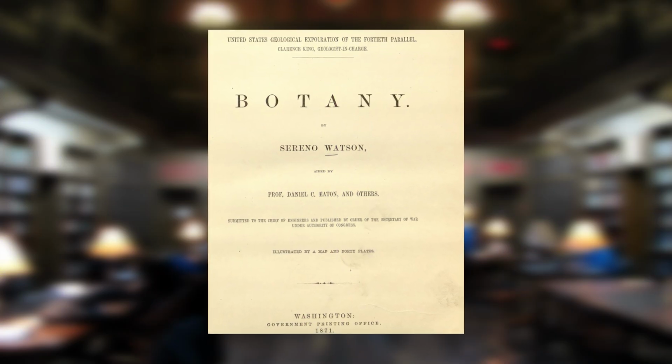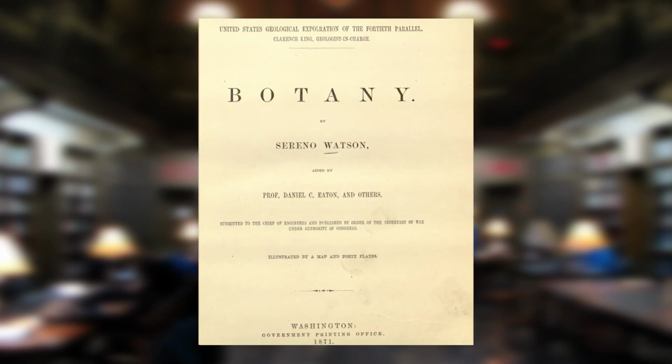So we go back then to the first formal description of any of the utahensis species. We have to go all the way back to 1871 and a report called Botany of the United States Geological Exploration of the 40th Parallel. Basically, there was an exploration of the newly acquired 40th parallel, a big chunk of the American West that had been newly acquired by the United States government. There was an expedition that went out and wrote a bunch of things. It was mostly a geological expedition.